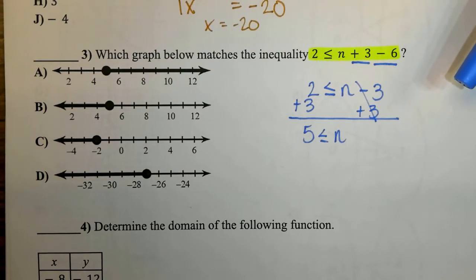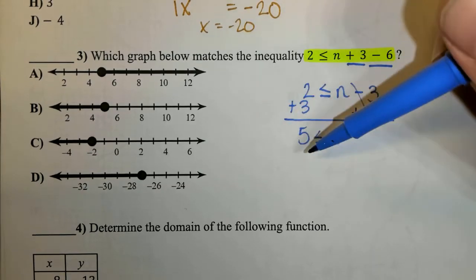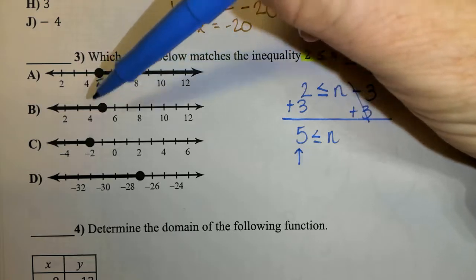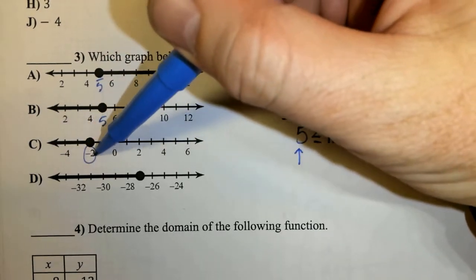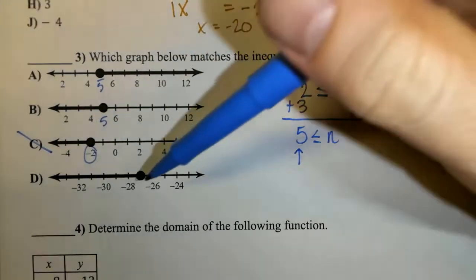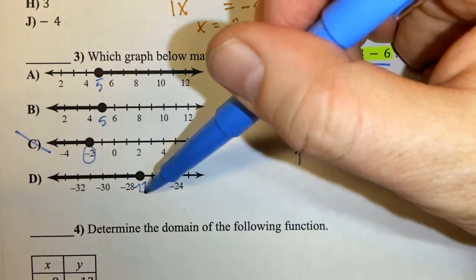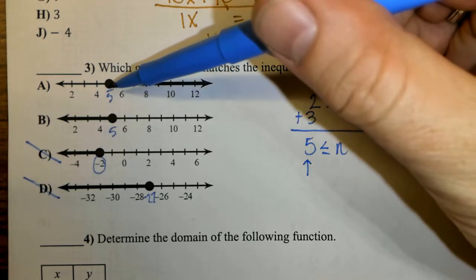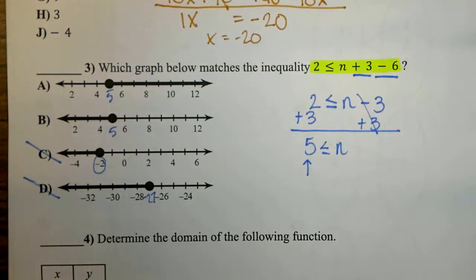But when I'm talking about which graph it matches, look, first off, I know it's 5, right? So if I go through these, that's 5, that's 5, that's negative 2, so that's wrong. And this is negative 27, that's wrong. So I'm down to two choices. Do I go right? Do I go left?